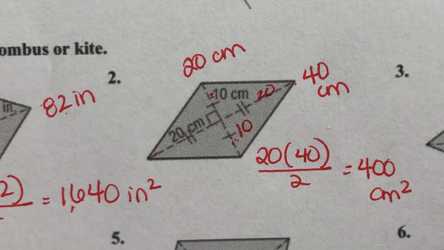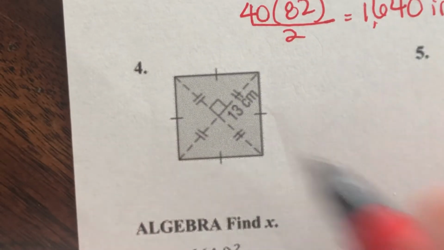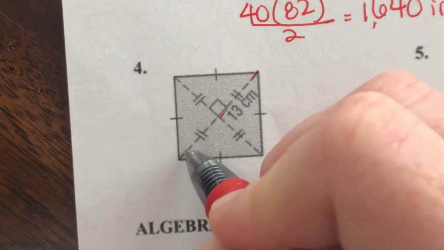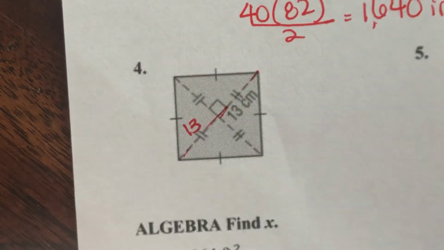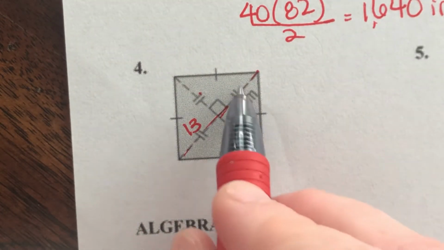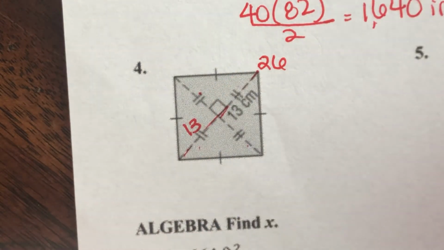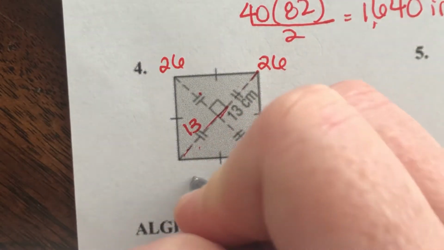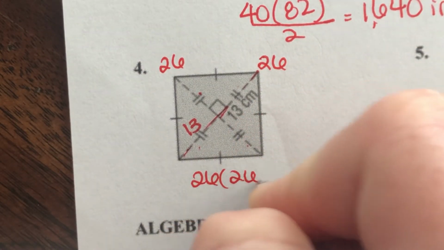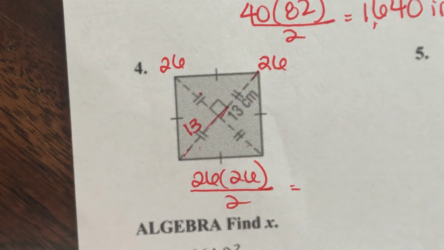Okay, hopefully that's making sense. Here's a square down here. It looks like a square. This is 13, so this is 13, and this is 13, and this is 13. All four of these are marked congruent. So this diagonal is 26 centimeters. This diagonal is 26. So we're going to multiply 26 times 26 and divide by 2.